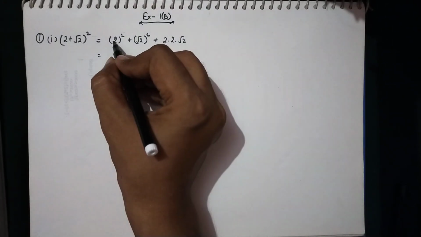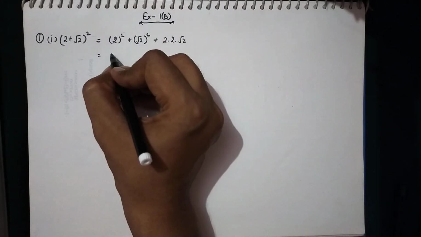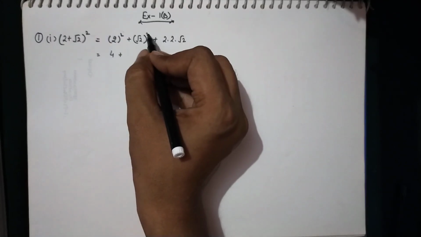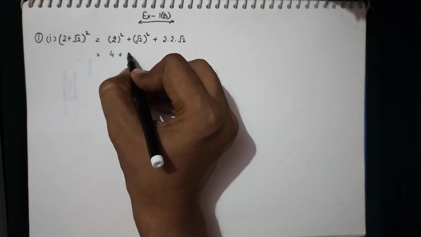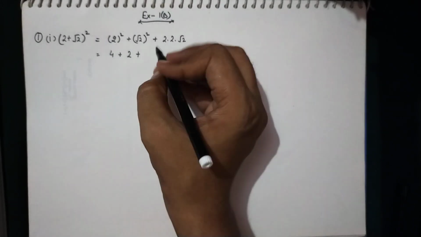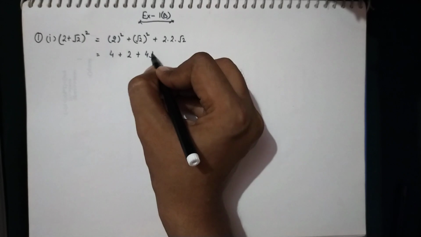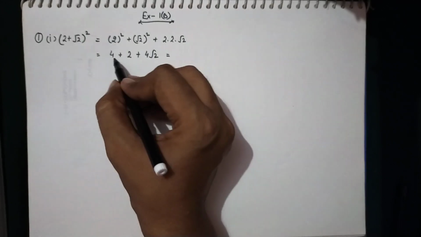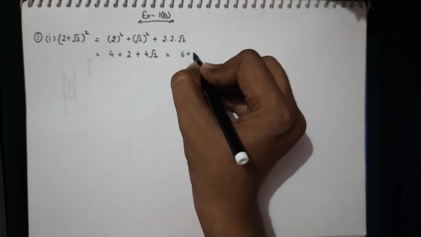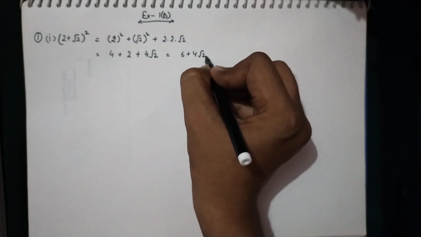Now solve it. 2 square is 4, plus root 2 whole square will be 2 itself, and here 2 2s are 4, so 4 root 2. Now this can be added, so this will become 6 plus 4 root 2.